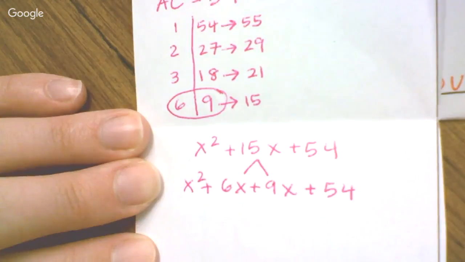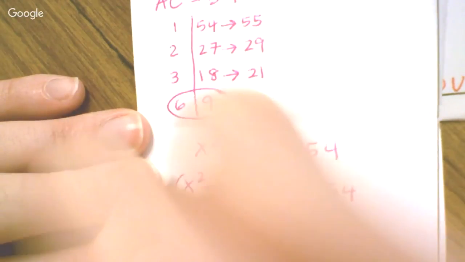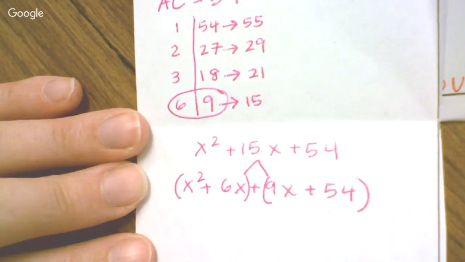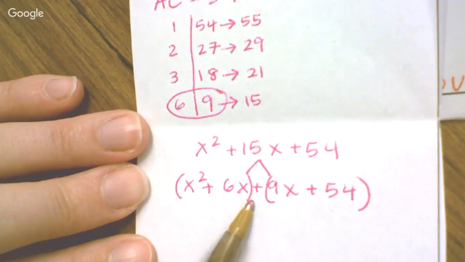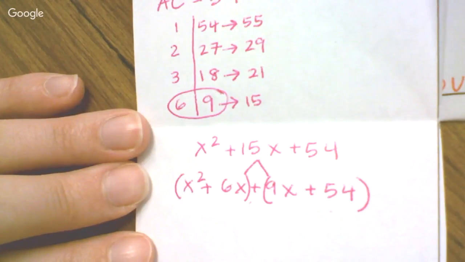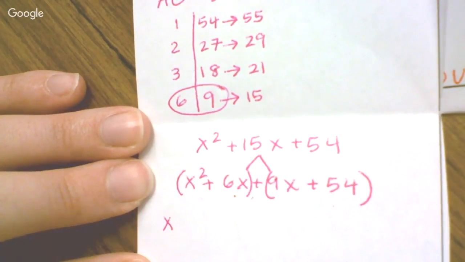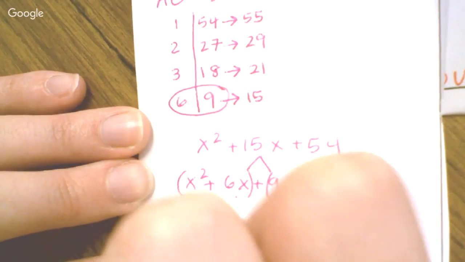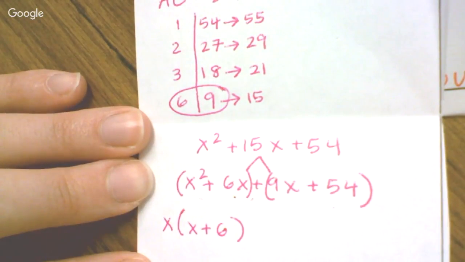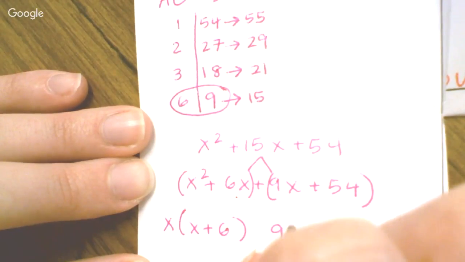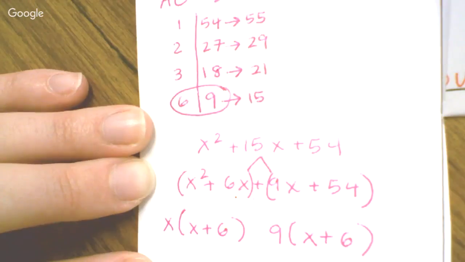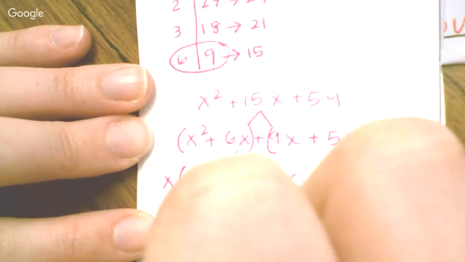Then I'm going to bring everything else out. So I'm going to bring my x squared plus and my plus 54. I've split my middle term. Now I have a 4-term polynomial that I can group into 2 binomials being added together. Now I'm going to factor each group. So looking at x squared and 6x, I can factor an x out. And this becomes x plus 6. My 9x and 54, I can factor a 9 out. And that becomes x plus 6. Interesting. And then I still have that plus sign that I bring down.